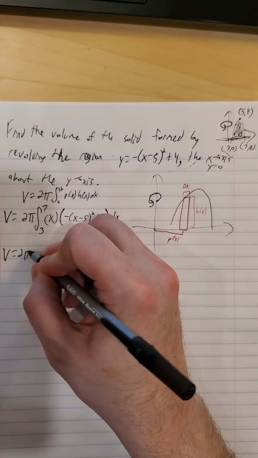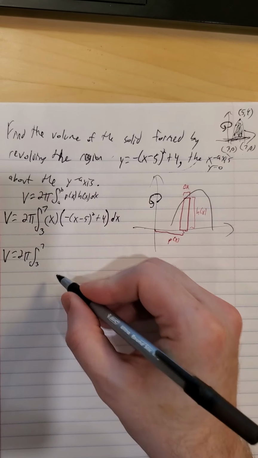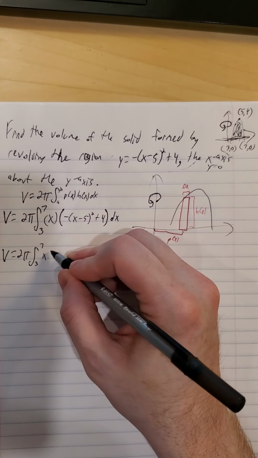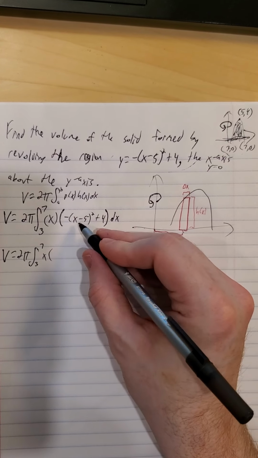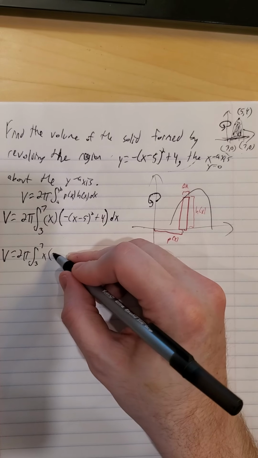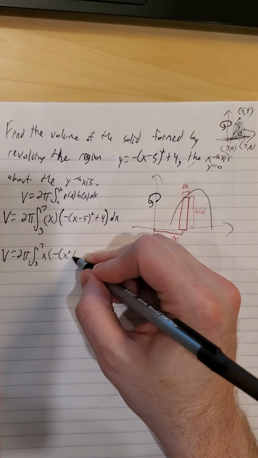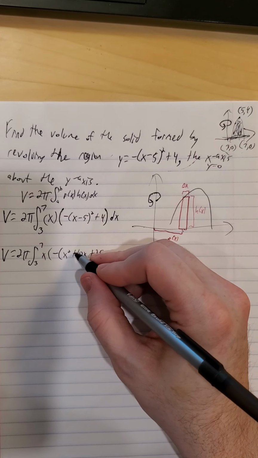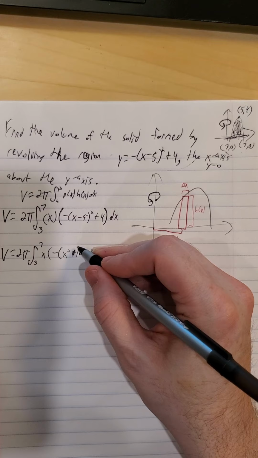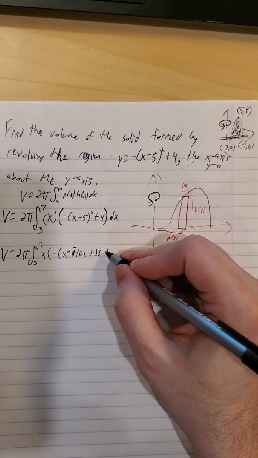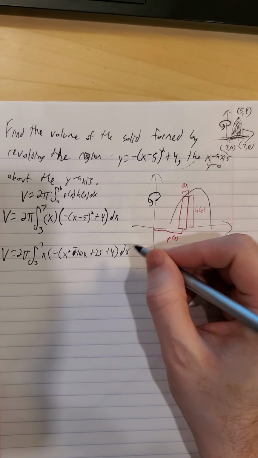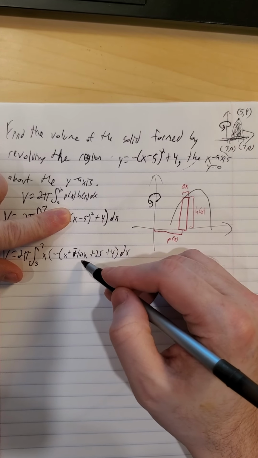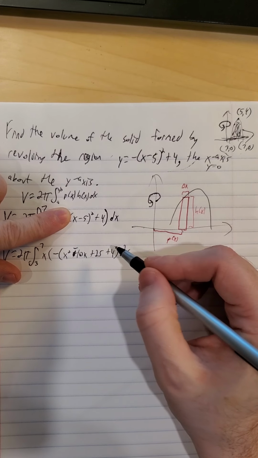Okay, a little bit of simplifying to do. So our volume, hang on to the 2 pi, integral from 3 to 7, and just a little bit of cleanup work here. So x times the opposite of (x squared plus 10x plus 25 minus 10x), once we flip, it'll be plus, and plus 4, closing on up, times dx. So x minus 5 times x minus 5: x squared minus 5x minus 5x, negative 5 by negative 5.